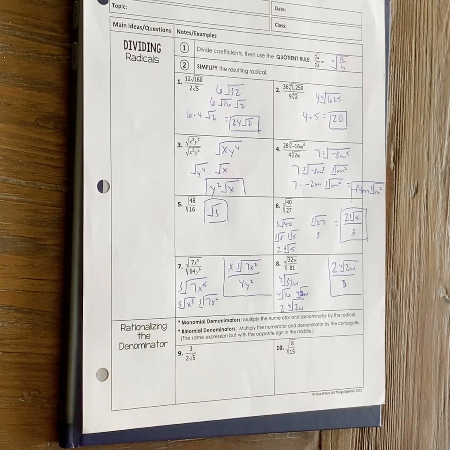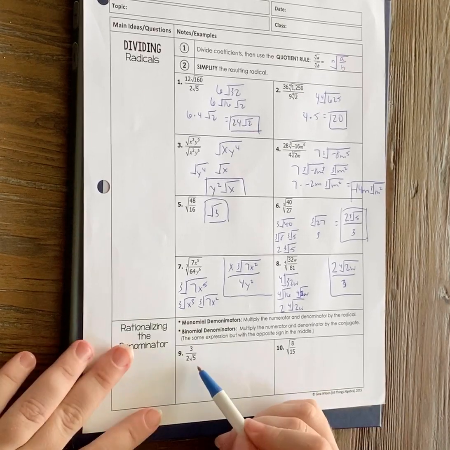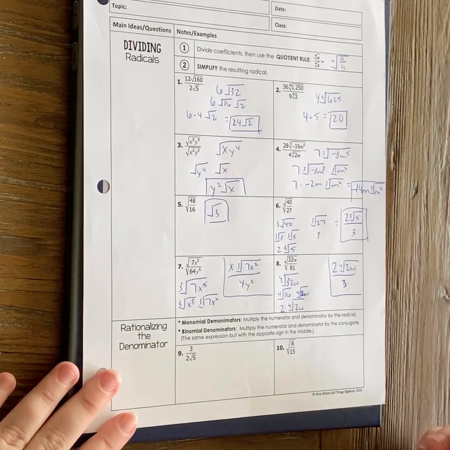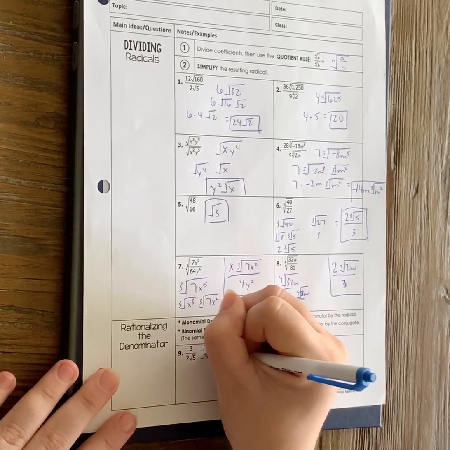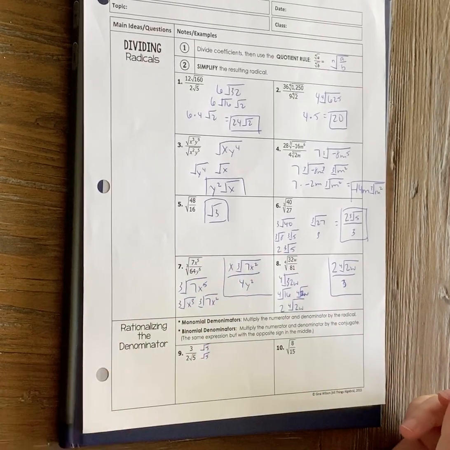This is the same thing as what we talked about when we talked about complex numbers and imaginary numbers, because remember, we did not want imaginary numbers in the denominator. This is the same thing. You do not want a radical in the denominator. So to get rid of that, you just multiply by whatever the radical is down here. So we're going to multiply the numerator and denominator both by the square root of 5.